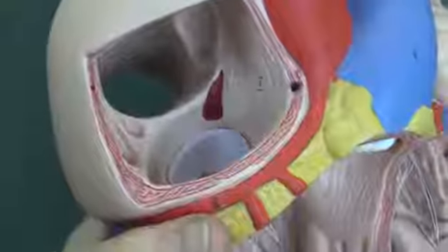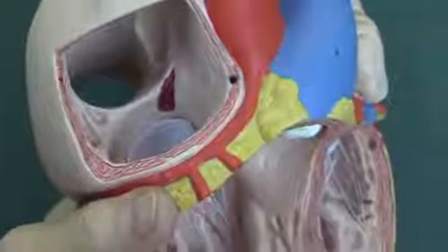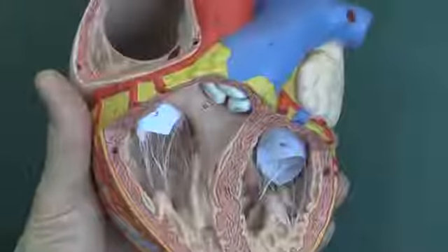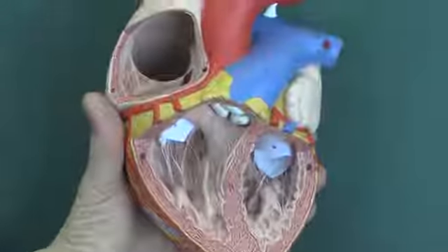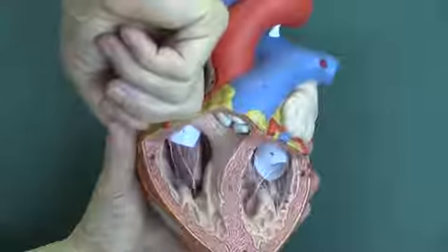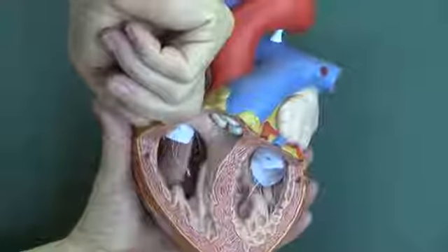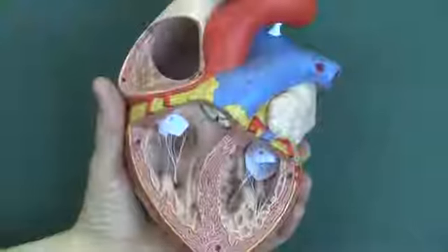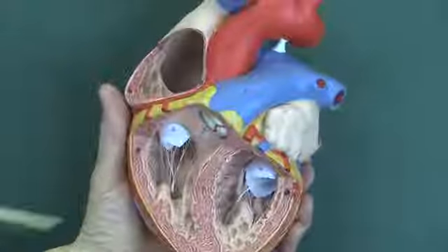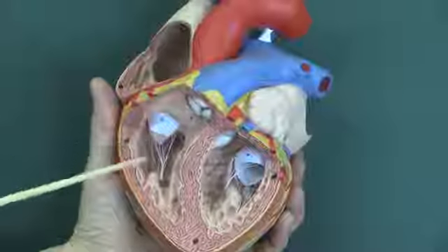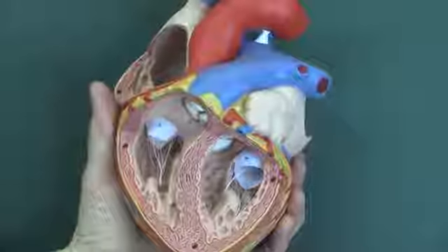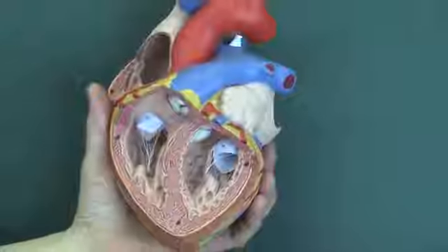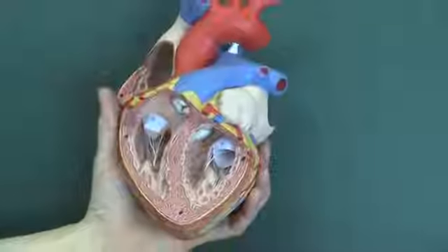And this valve here, I think you can see, is between the ventricle and the atria. So that is the right atrioventricular valve. And you can see that that allows passage from the right atrium through to the right ventricle. And this right atrioventricular valve has got 3 cusps, so it's referred to as the tricuspid valve.